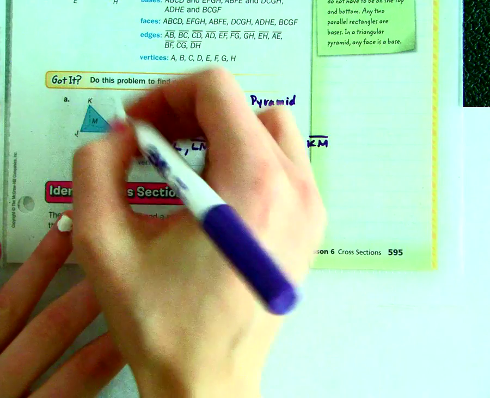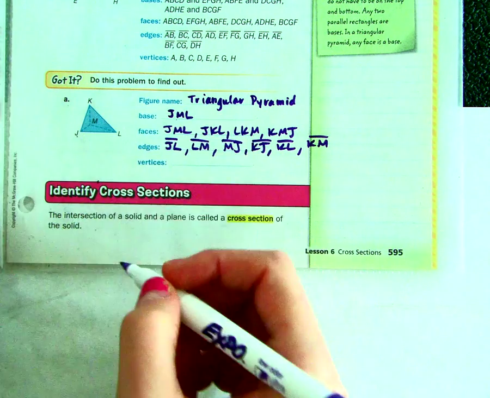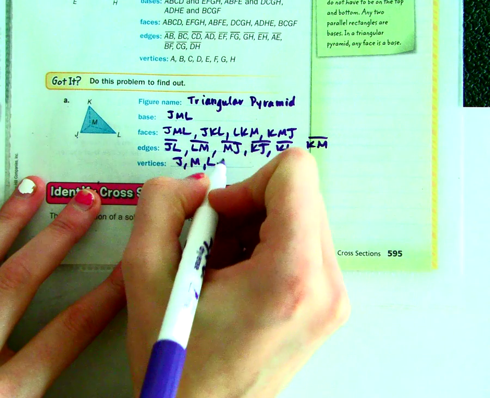Next are my vertices. Again, vertices are all your points. So those are the different points we have on our pyramid or prism, and it's the letters that we have. So we have J, M, L, and K.